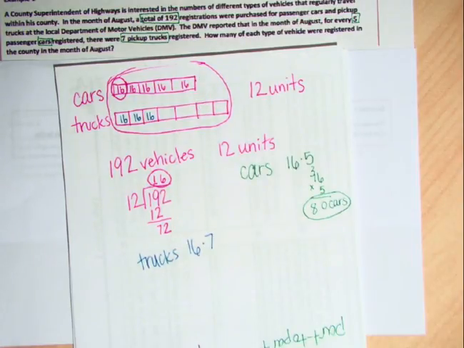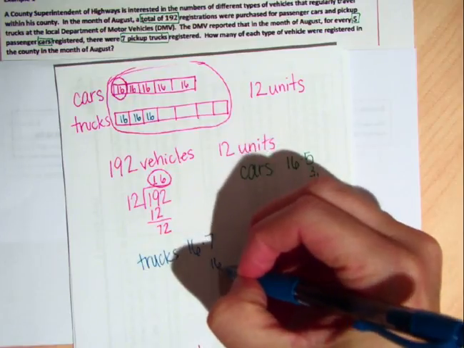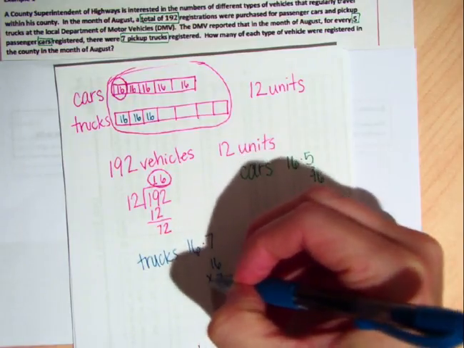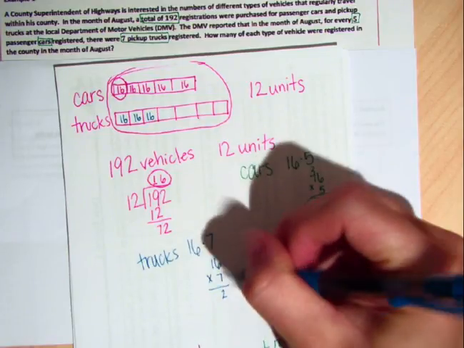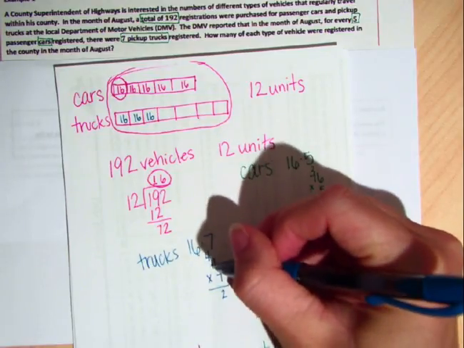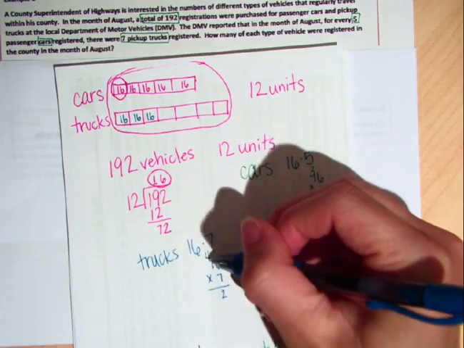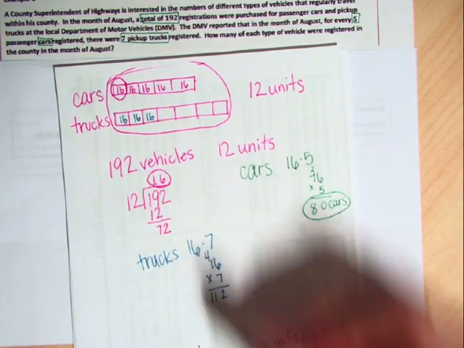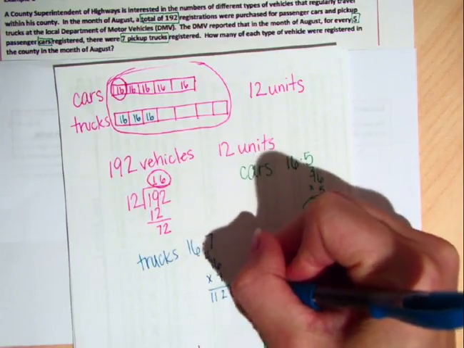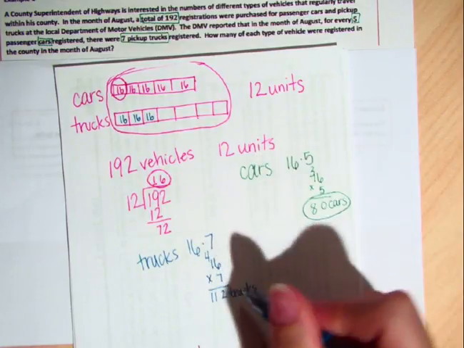So 16 times 7. And again, I'm going to do it vertically to help my brain out. 6 times 7 is 42. 7 times 1 is 7. 7 plus 4 is 11. So we have 112 trucks.